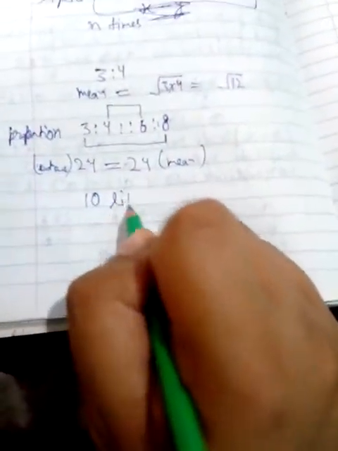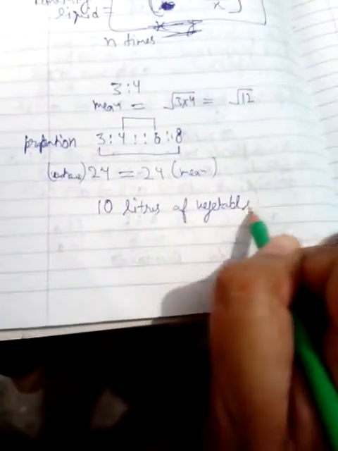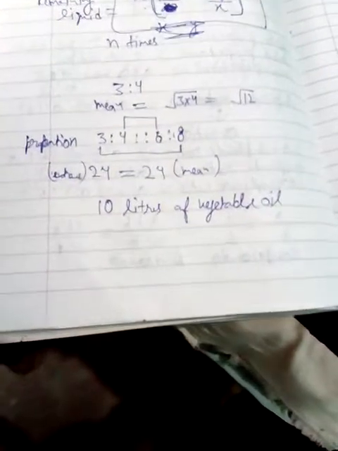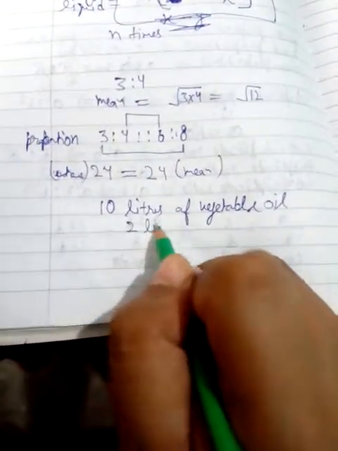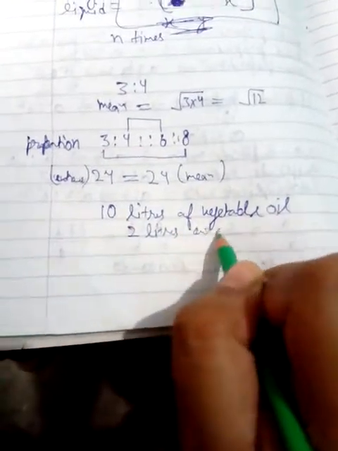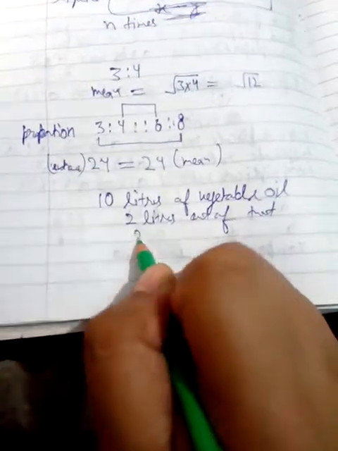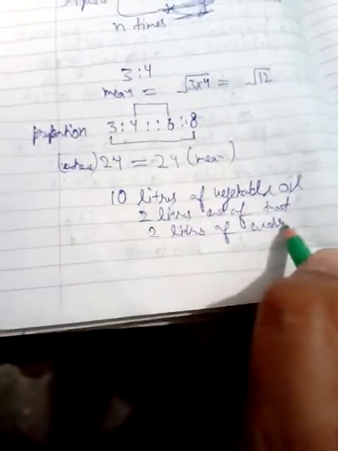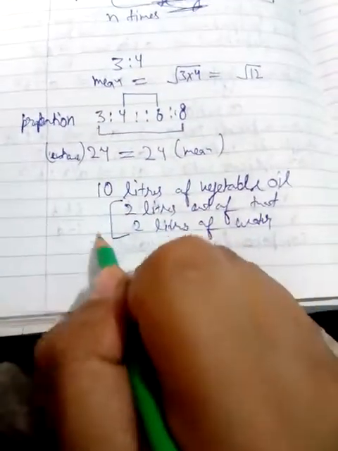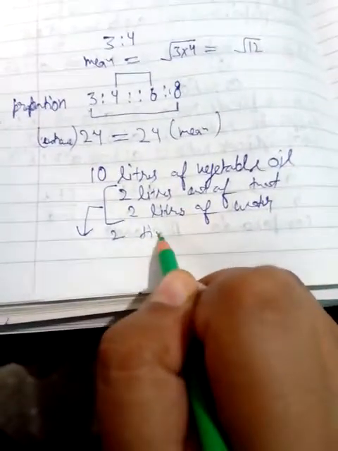Moving to next question, suppose we are having 10 liters of vegetable oil and we take out 2 liters out of that and mix in 2 liters of water, and we repeat the same process 2 times.